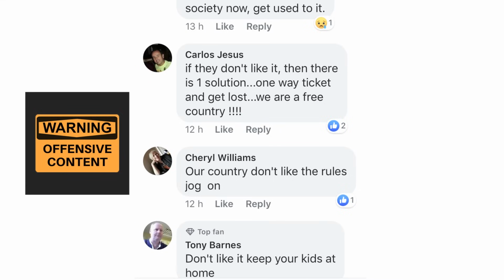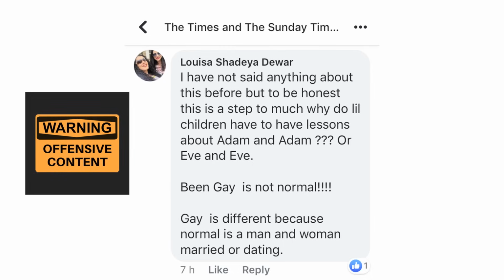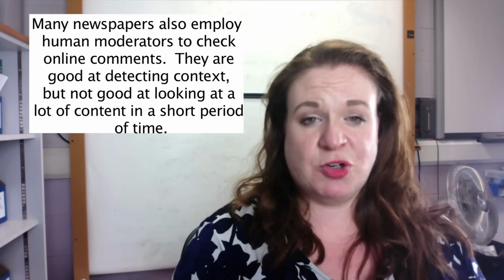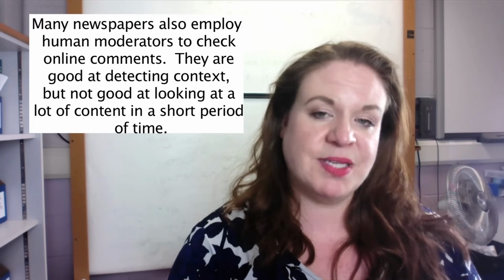Audiences are quite clever at doing things like messing around with the spelling of their swear words, or managing to be racist or homophobic or sexist or Islamophobic without actually using a trigger word that will notify a bot or an algorithm that something offensive has been done. Most newspapers now employ human moderators to go through comments on their website.